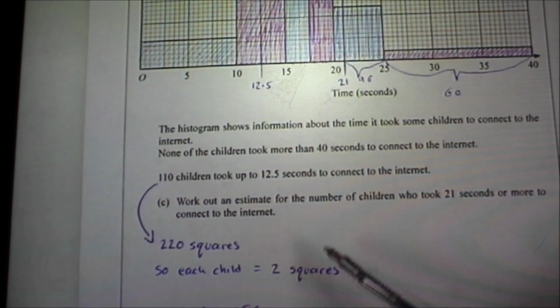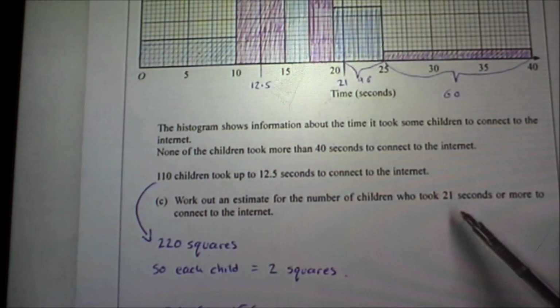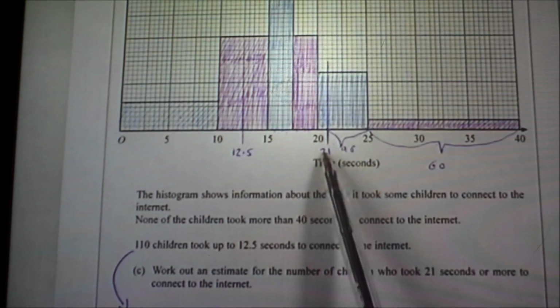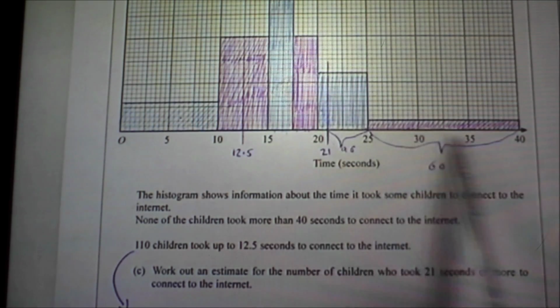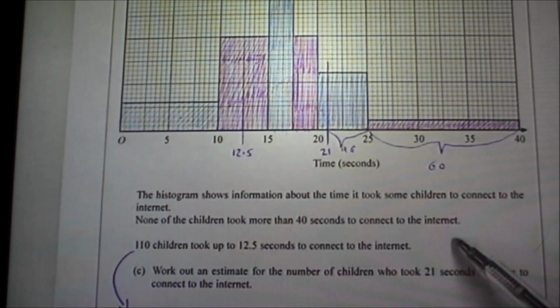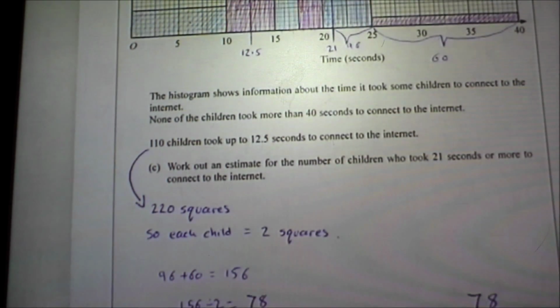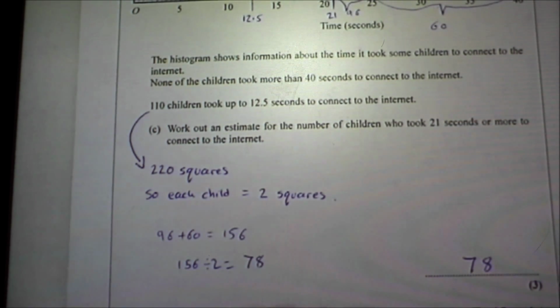Because it says, work out an estimate for the number of children who took 21 seconds or more. So 21 seconds or more. There's 60 squares there, there's 96 there. Add them up, you get 156. So divide that by 2, and that is 78 students. And there are your questions on histograms.